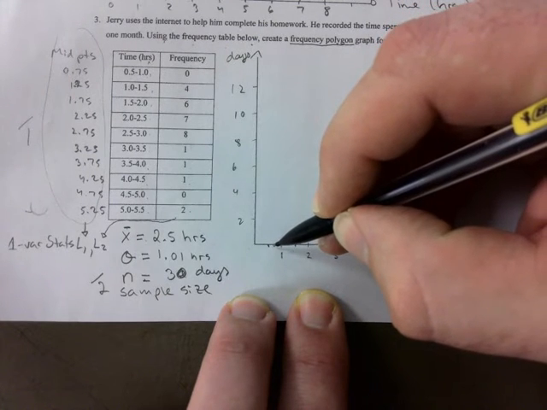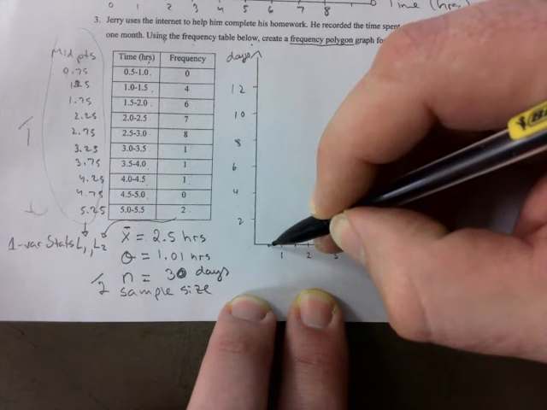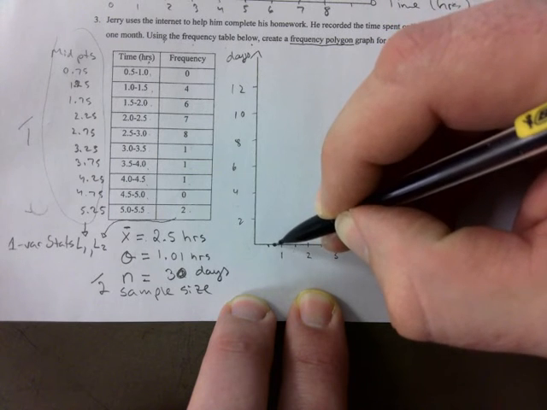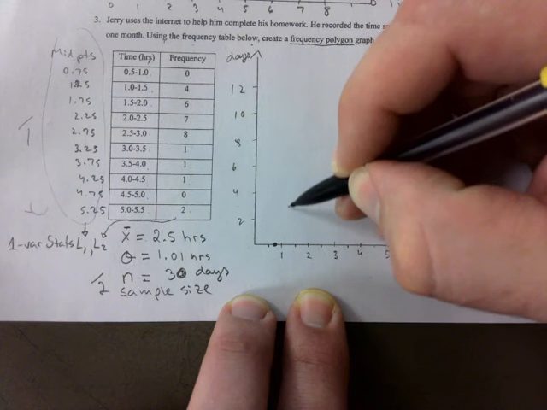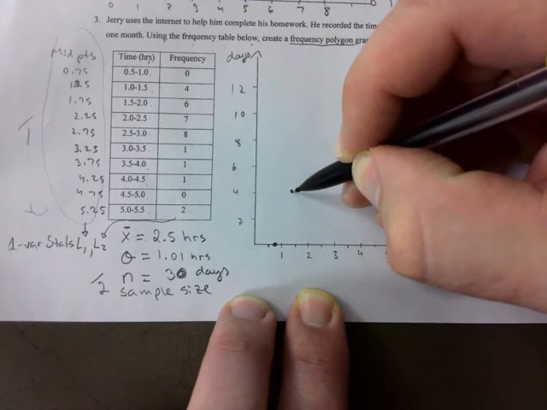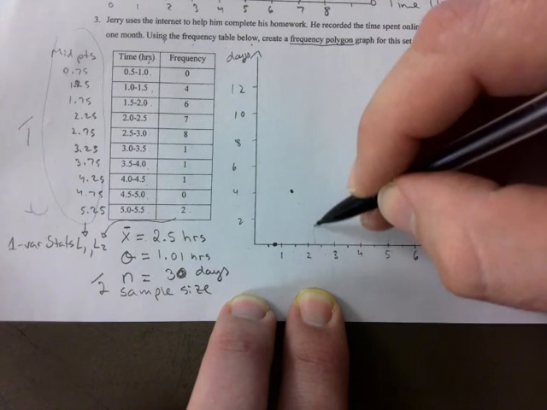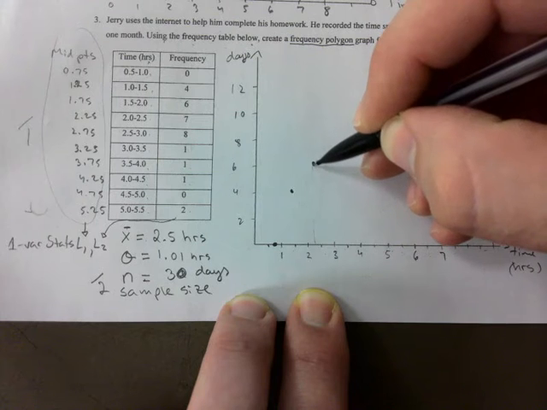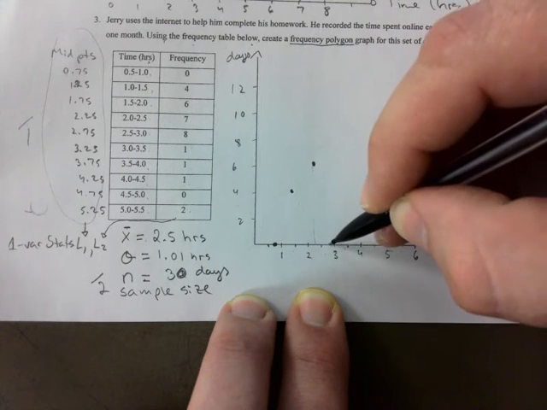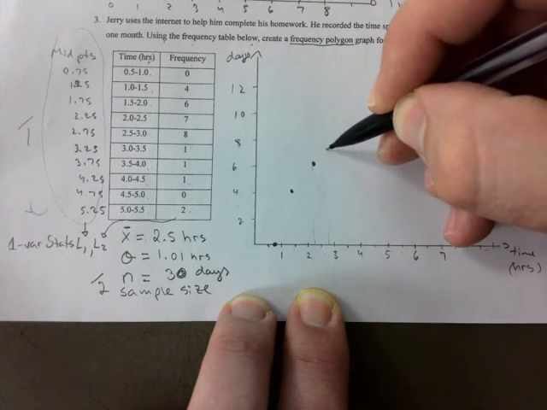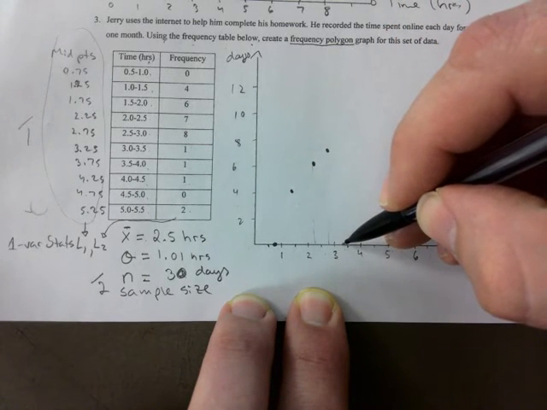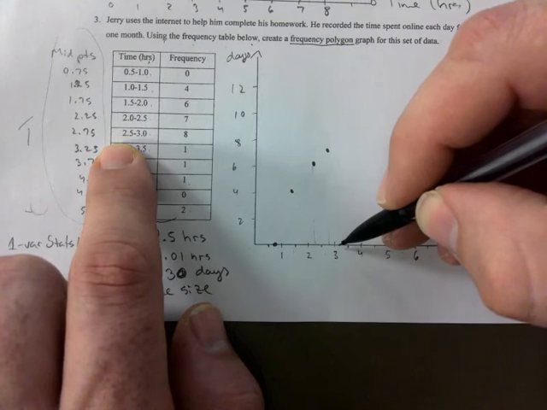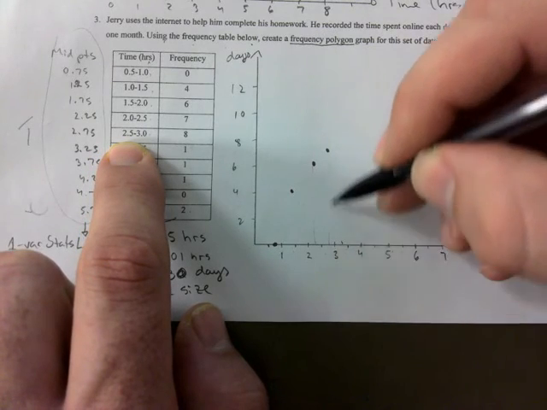From 0.5 to 1, there's 0 there. And then from 1 to 1.5, I have 4. And then I have 6. And then I have 7. And then I have 8 between 2.5 and 3.